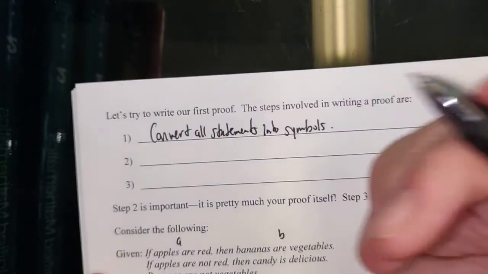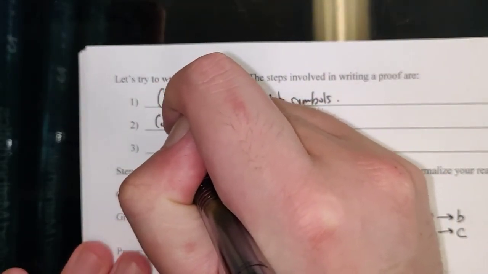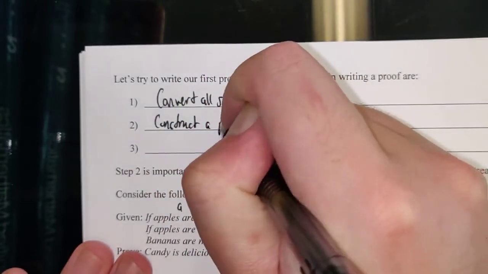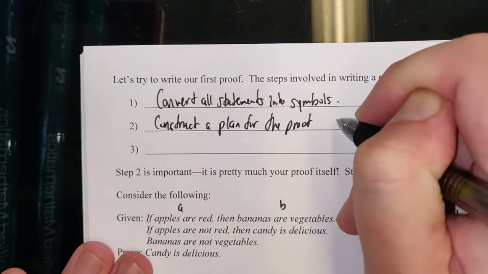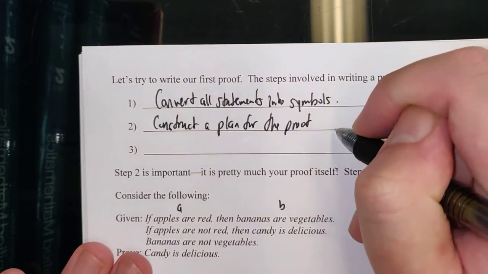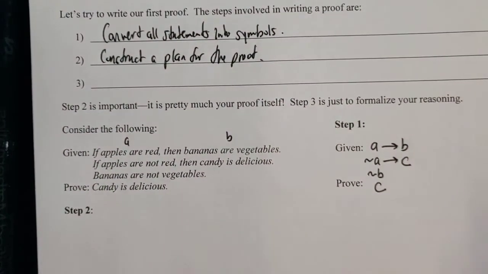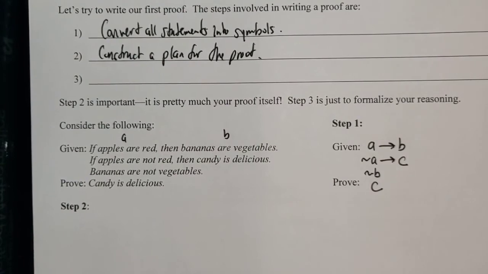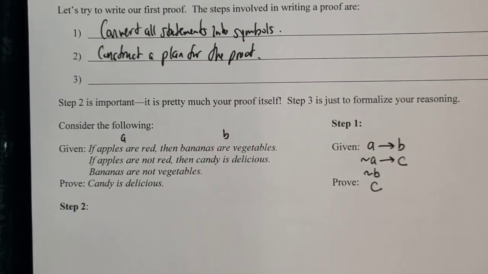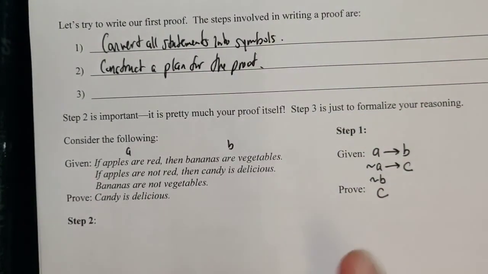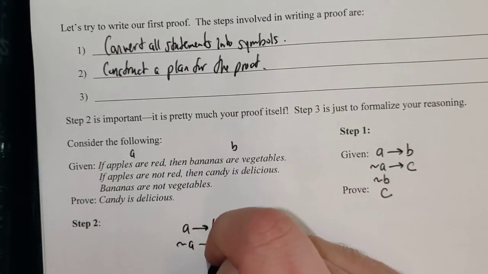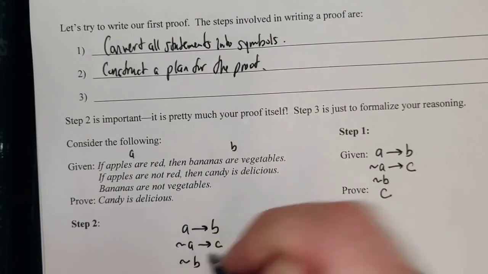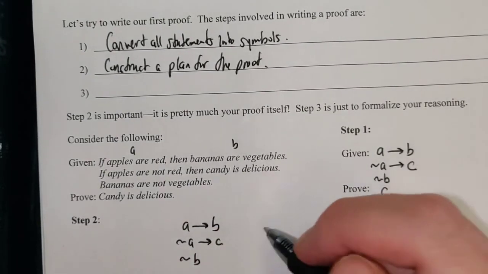So our second step here is we're going to construct a plan for the proof. Okay? So you can think about this plan as just us writing it all out, and then we can convert it into the table. There are several ways you can work on this here, and of course you can just look at this here. I'm going to do this as simple as I can.